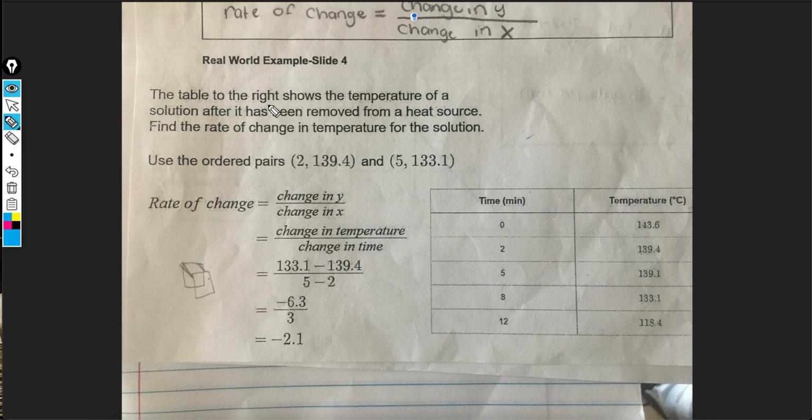So the table to the right shows the temperature of a solution after it has been removed from a heat source. Find the rate of change in temperature for the solution. So here we have time in minutes, so 2 minutes, 5 minutes, 8 minutes, temperature in Celsius. Now, one thing really quick to note, although they did all the work here for rate of change, I'm still going to do all the math.